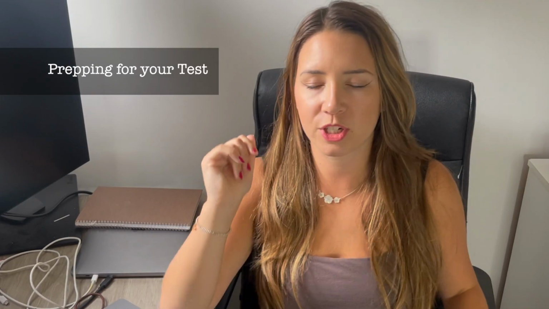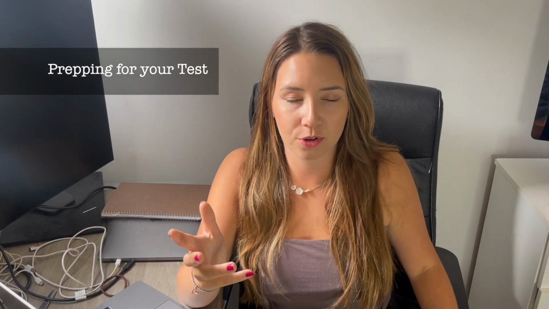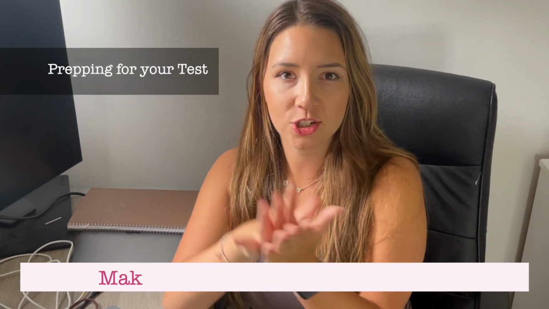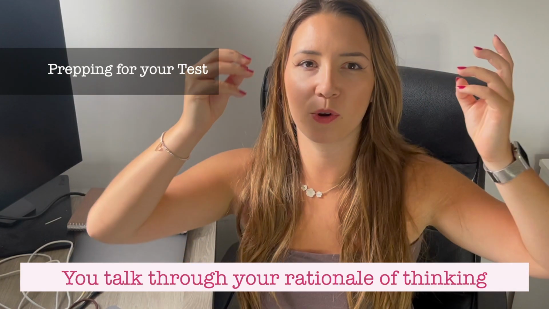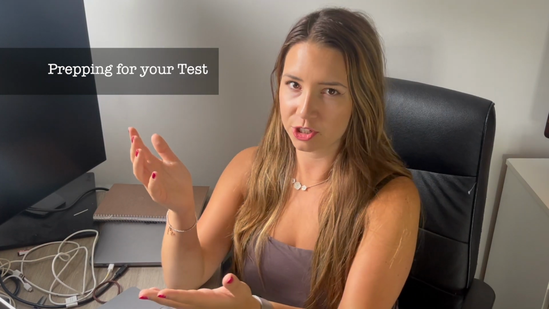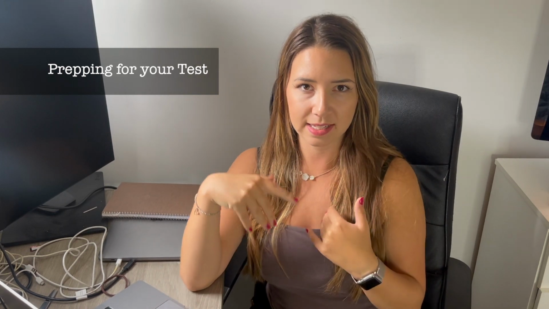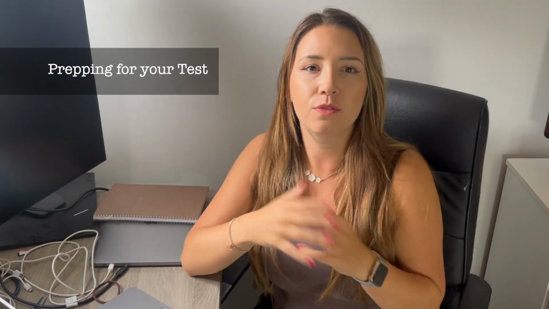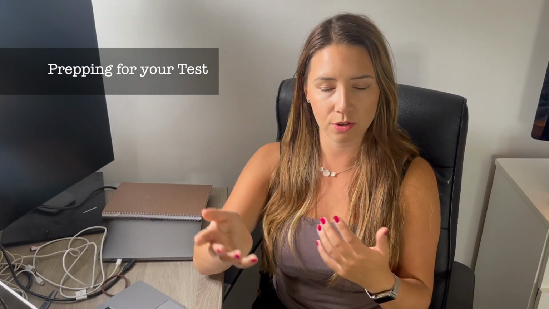And tip number 3, which is the most important tip, to be honest, whenever you're talking through technical things, whether they're like your test or whatever, make sure at every single point you talk through your rationale of what you're thinking. So if you get stumped by a question and you don't know the answer, make sure that you talk through the panel what your brain is thinking. So you might not know out of the multiple choice which one is the correct answer, but you could voice that and say, hey, I don't understand, I don't know for certain which one is correct, but I can tell you what I do know. And then start walking them through the things that you know.